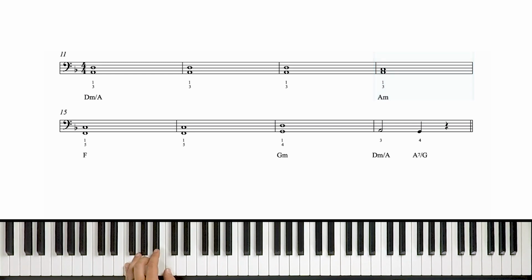The very next chord, if we look down, is an F chord. We're voicing it as an F fifth, F and C. And guess what? I'm already there. I'm already in position if I do it that way. So D minor over A to start, 3 times, then we go to A minor with this A and C.